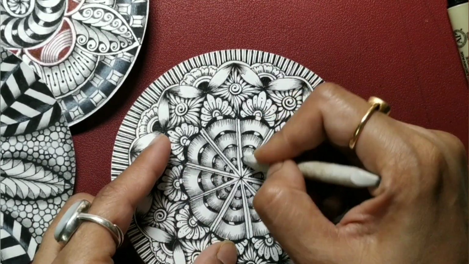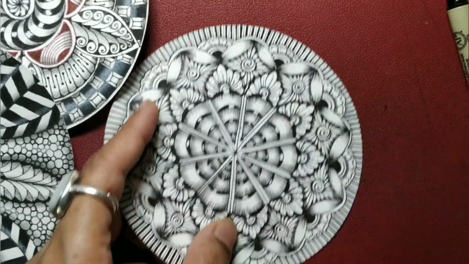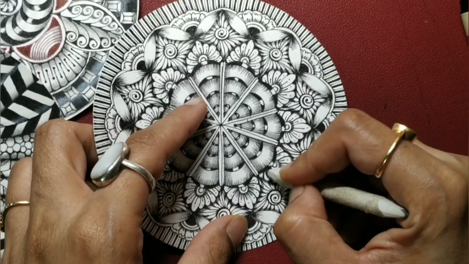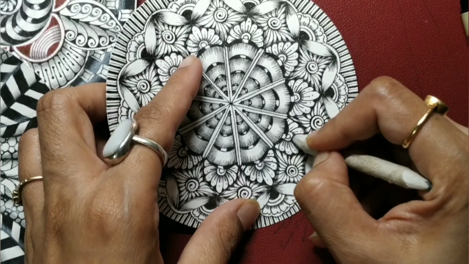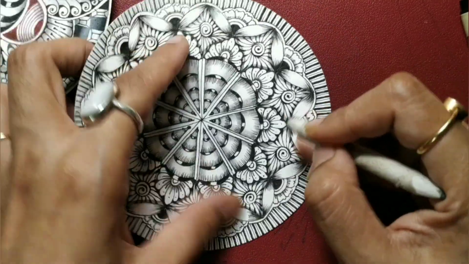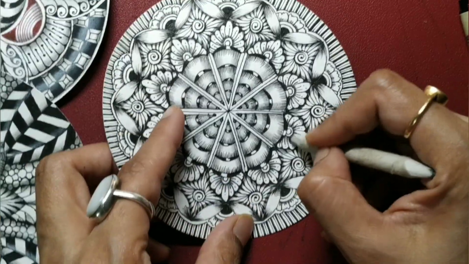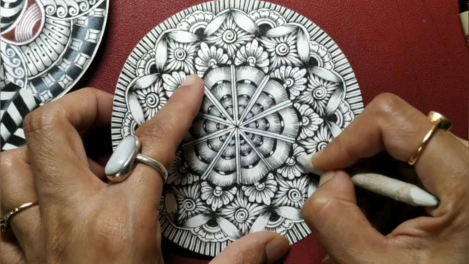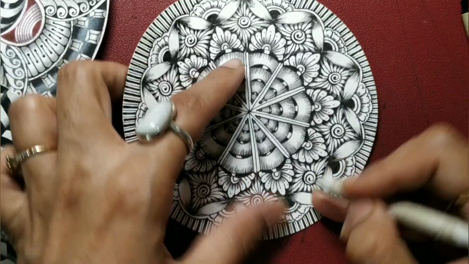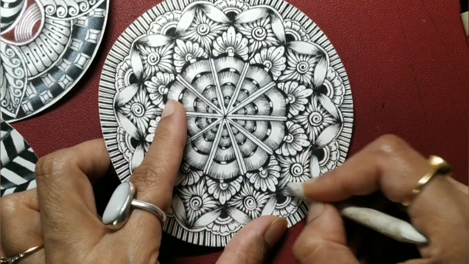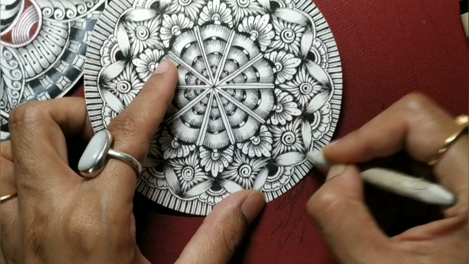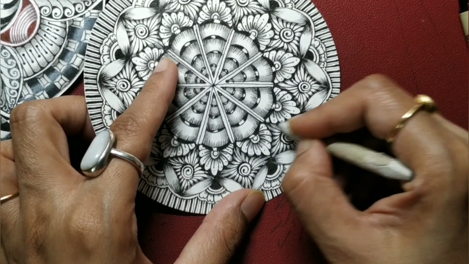Yeah, simple shading. We are done, right? Next is around the center of the flower. Slowly blend it. Don't blend too much. You want the petals to show white, right? Third is this. So again, don't blend too much. Leave some portion white in the center.